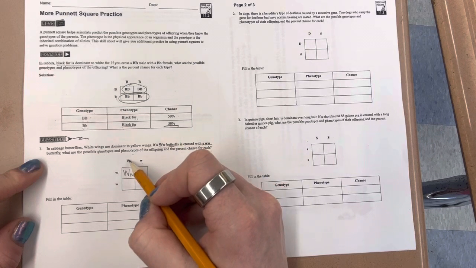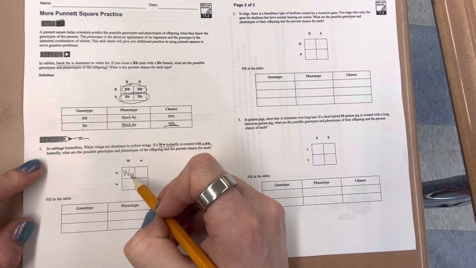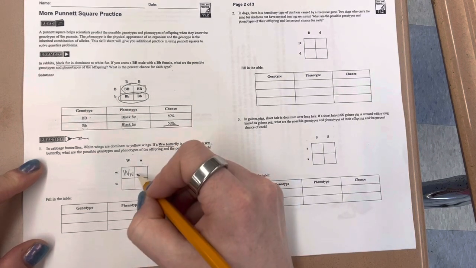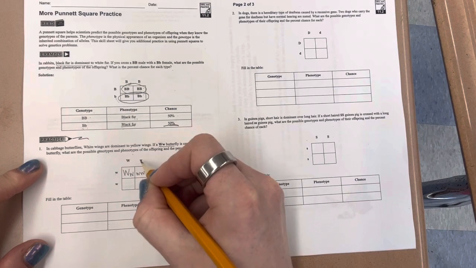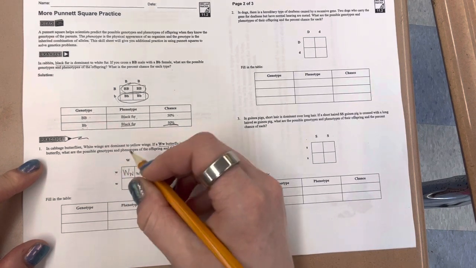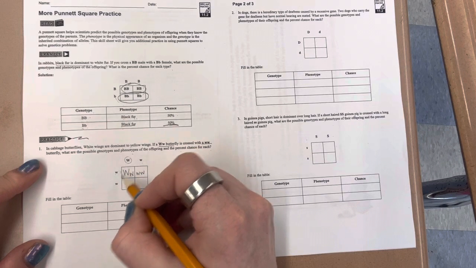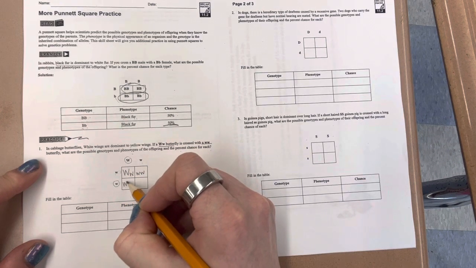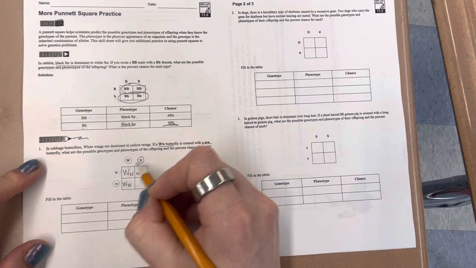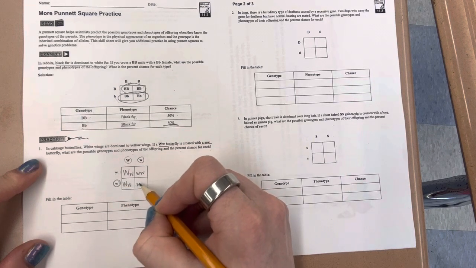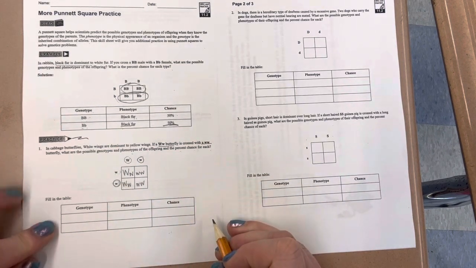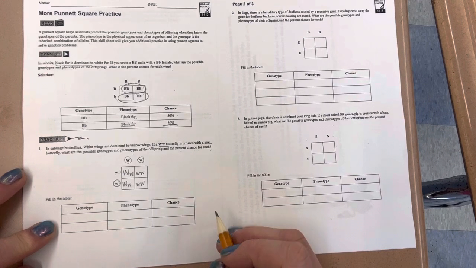So I'm going to bring the capital W down and the lowercase w down. I like to put the capital first. So lowercase and lowercase. Now this capital W is going to go with this lowercase w, and this lowercase w is going to go with this lowercase w here. So I'm going to write down the different genotypes.